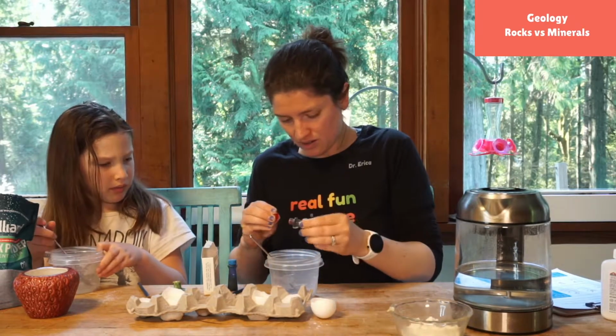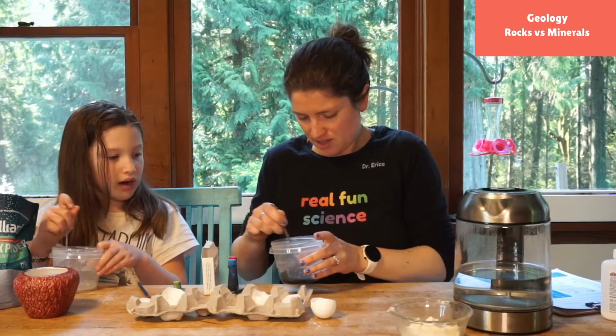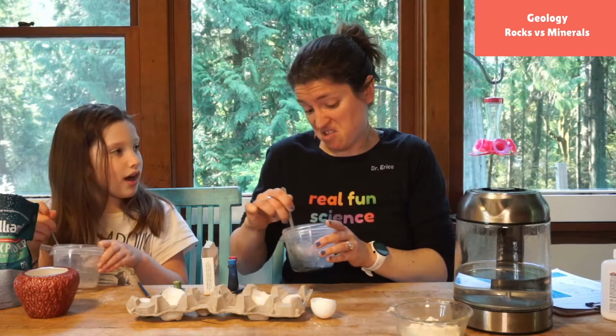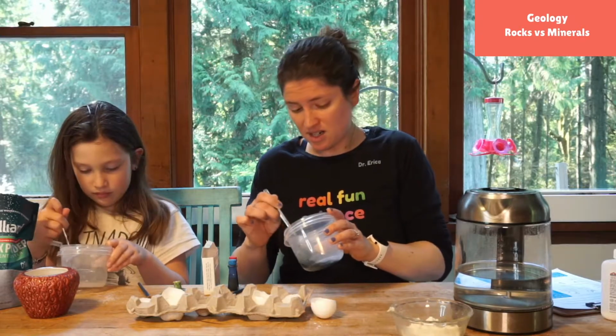Blue and red don't make purple, do they? Yeah, they make purple. But let's see what color this makes. Ooh, it makes green. Oh wait, I thought blue and red made purple. I thought blue and pink. No, maybe. So if you'd like to color yours, you can, Georgia.